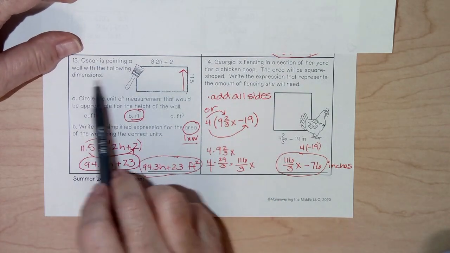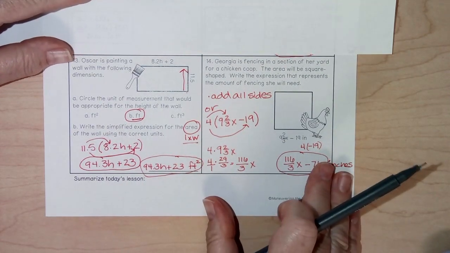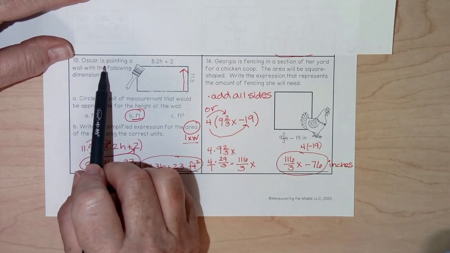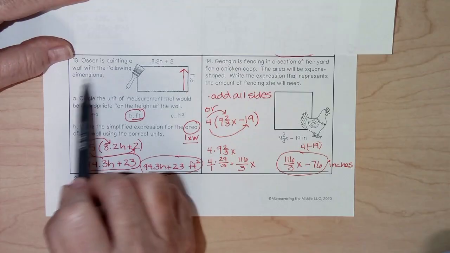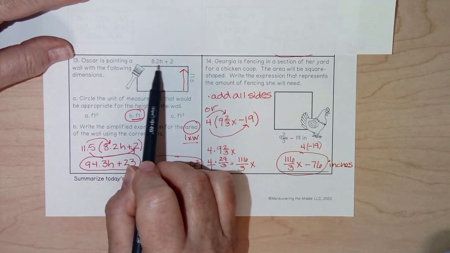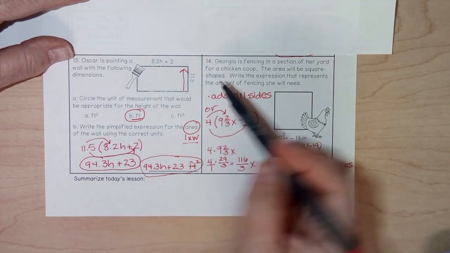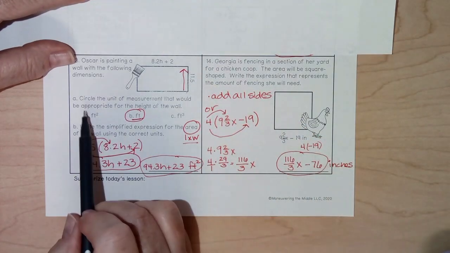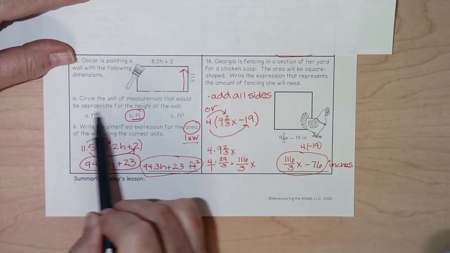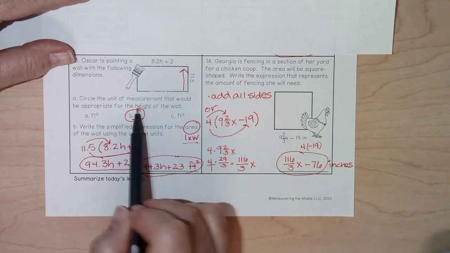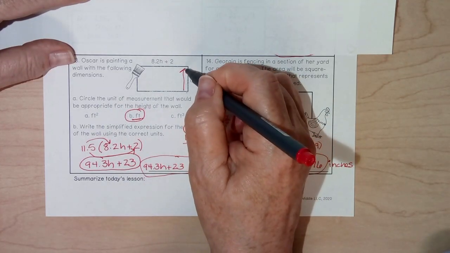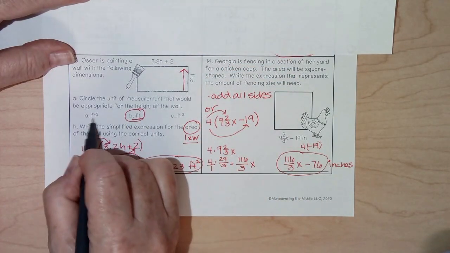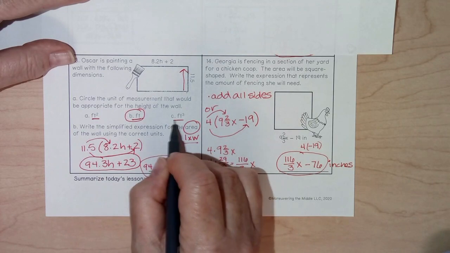So for number 13 and 14, I'm going to slow down for a second, and I want you to think about what's going on. Oscar is painting a wall with the following dimensions. We have 8.2 h plus 2 and 11.5 here. So circle the unit of measurement that would be appropriate for the height of a wall. That just means how tall it is. So, and that's just going to be feet. This would be area. This would be volume.